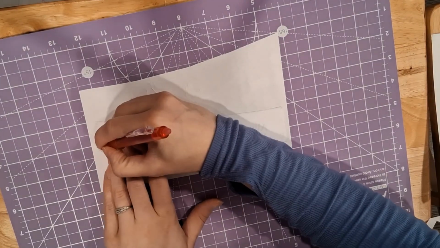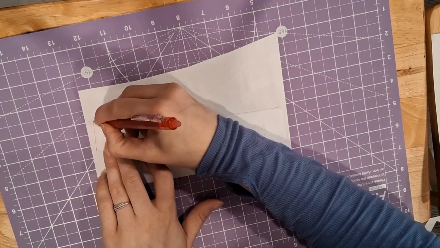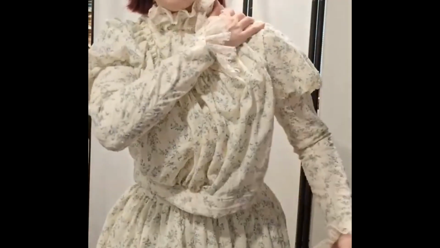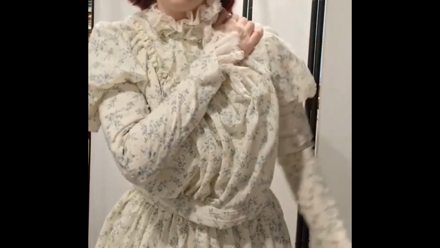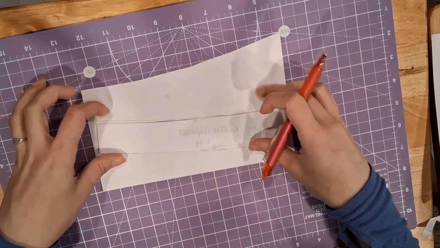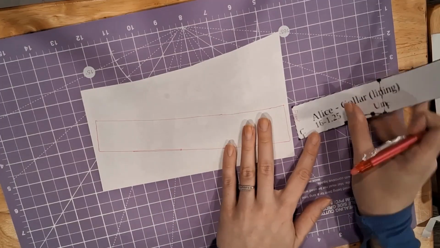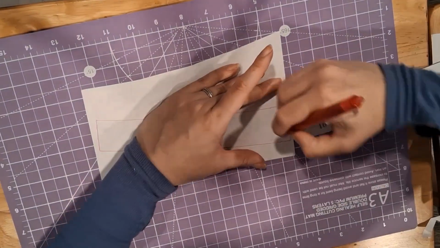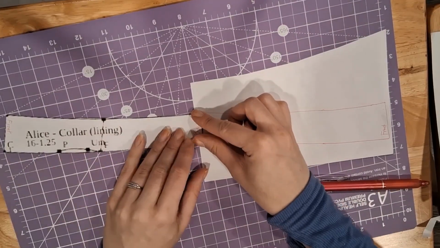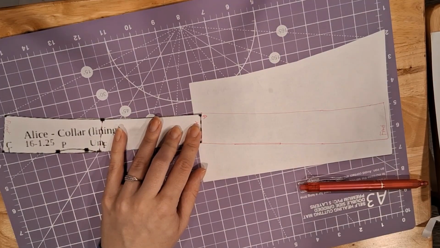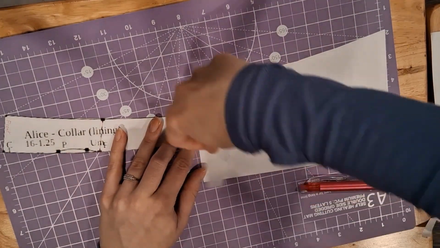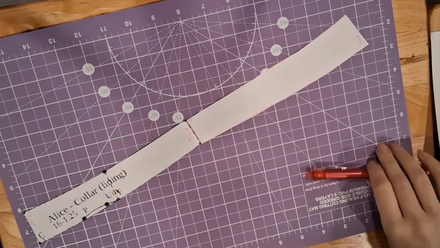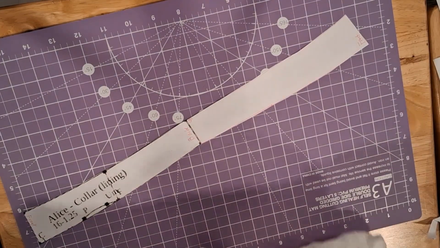D to F is the center front, while the shorter B to A is center back. However, the bodice opens on the left shoulder. First, make a mirror copy of the collar lining. We're going to line it up against the back, so that we have one long piece. I'm going to show you what this looks like next to this.